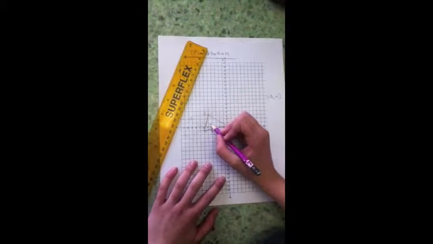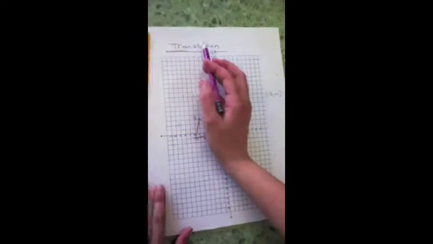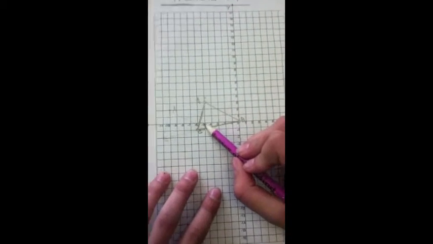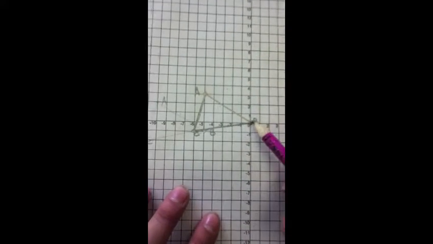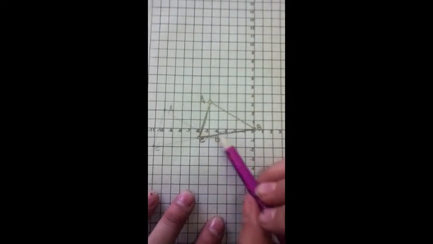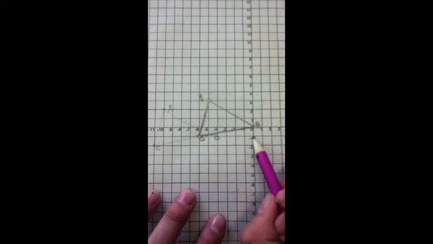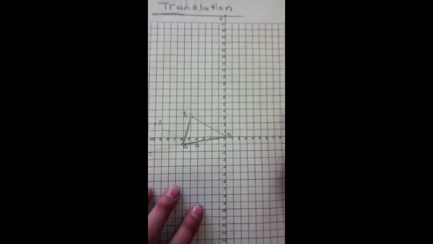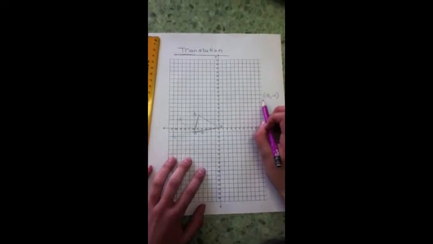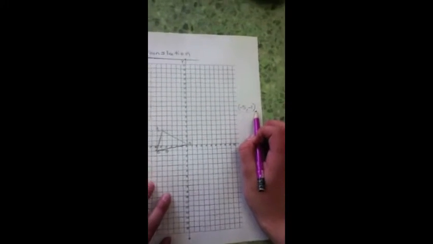To start off, we are going to talk about translations. Here we have a triangle at point A being -5, 3, point B being 0, 0, and point C being -6, -1. Let's translate it now. The translation we are going to do is -5, -1.